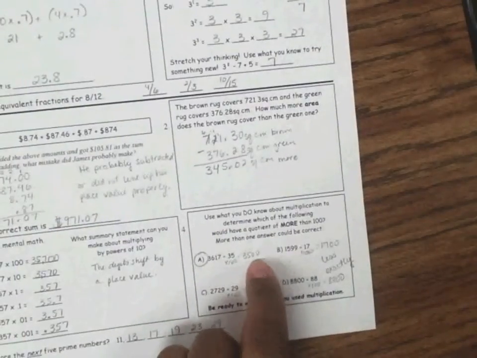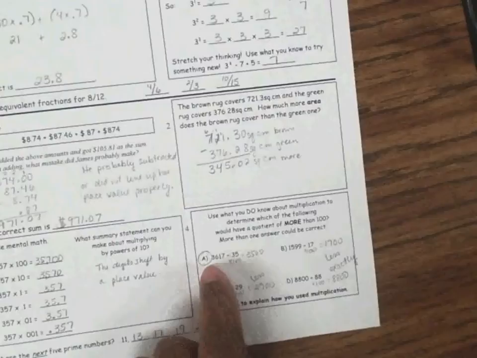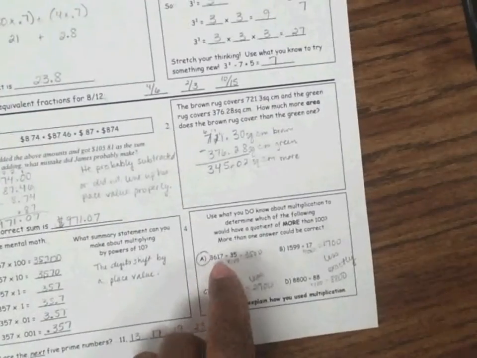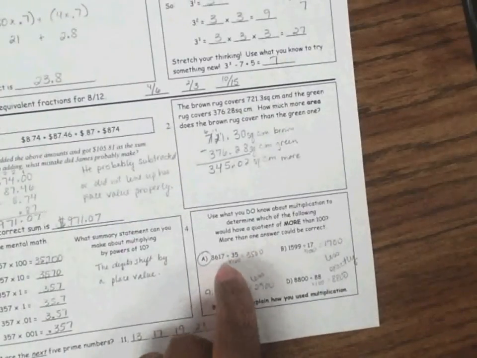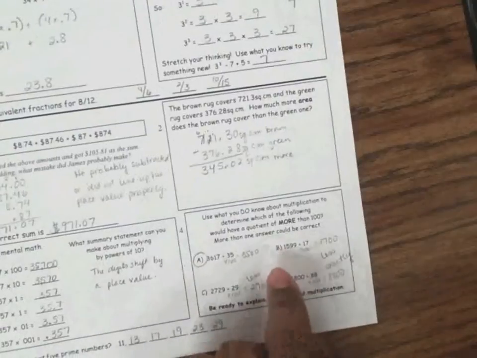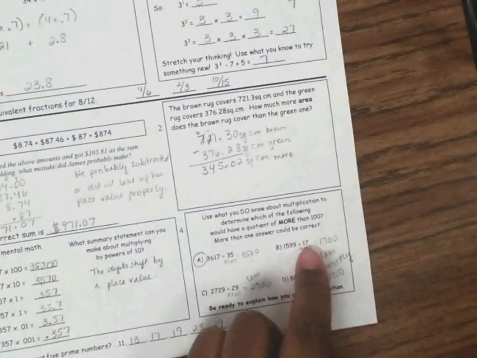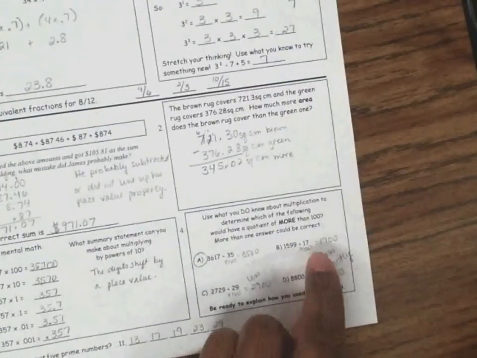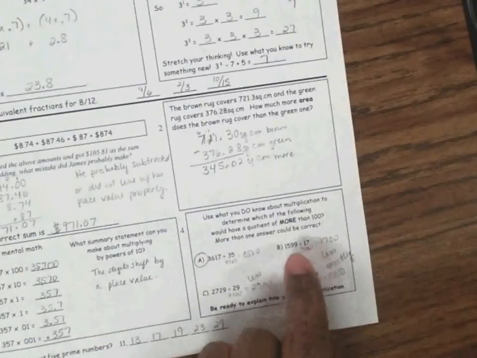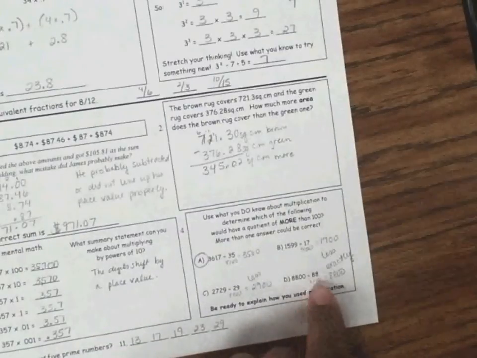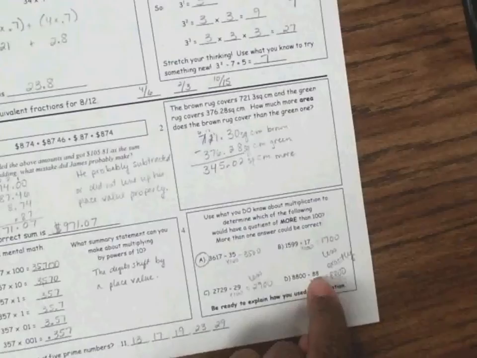So if I get 3,500, yes, I can subtract 3,500 from 3,617. Okay? If I have 17 and I multiply it times 100, I cannot subtract the difference there.